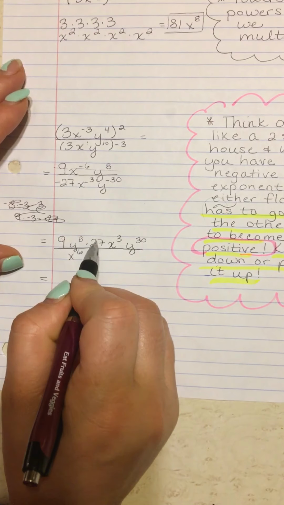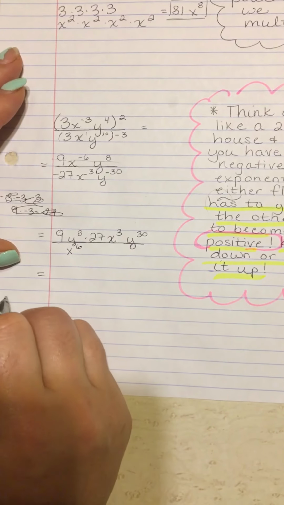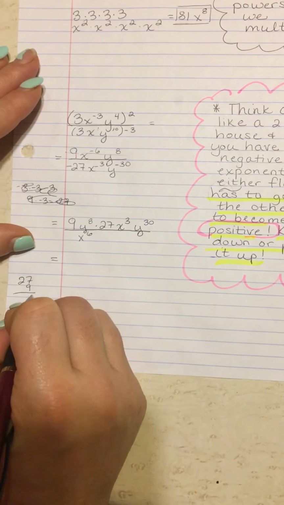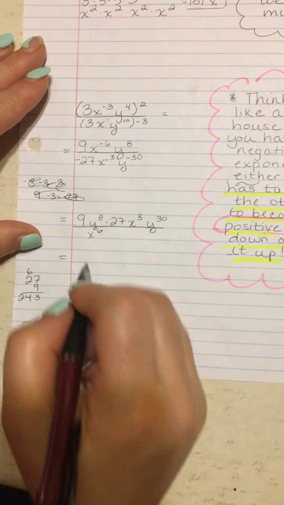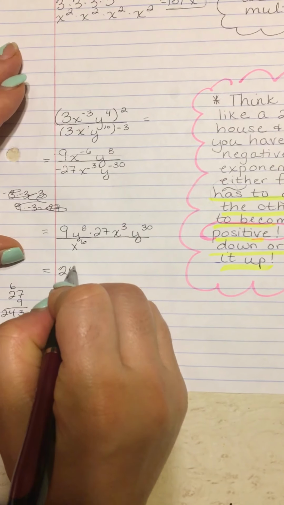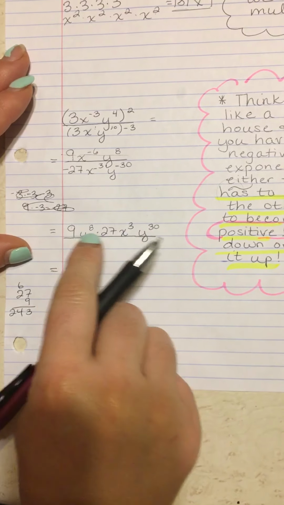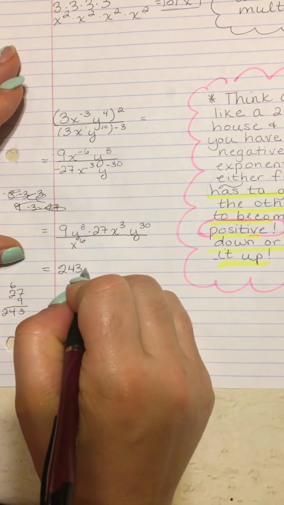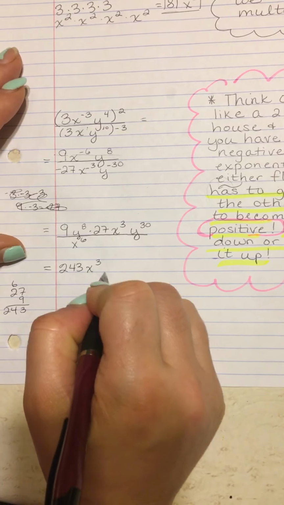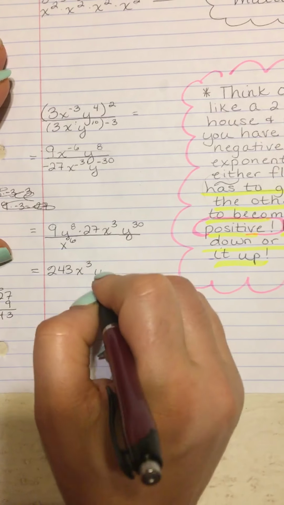Now we have 9 times 27. So we know 27 times 9 is 243, right? So now on the top we have 243. Now we're going to start with x first because x comes before y. So we have x to the 3rd over y to the 38th, right?